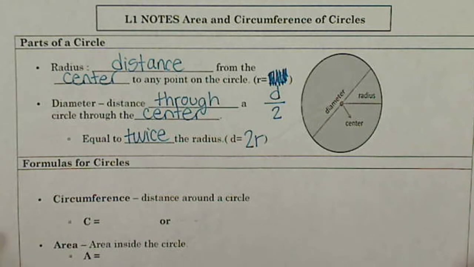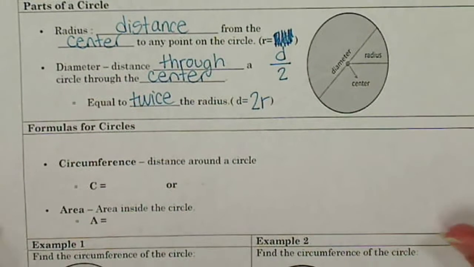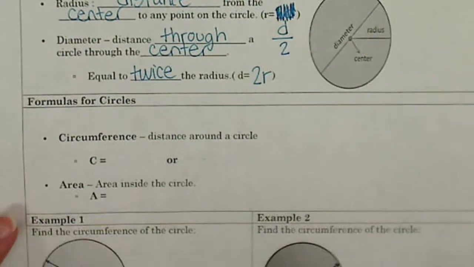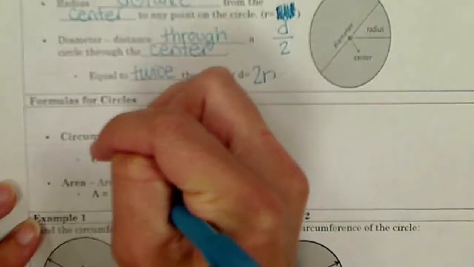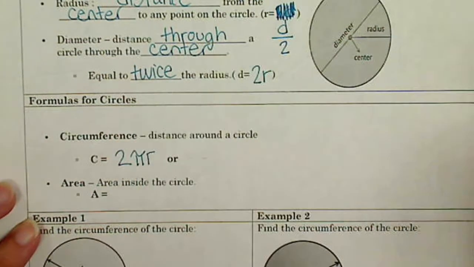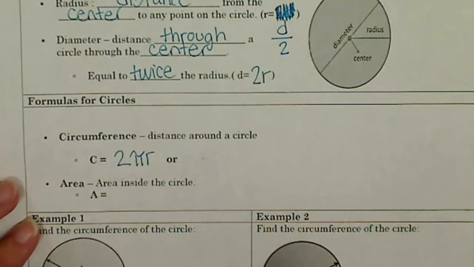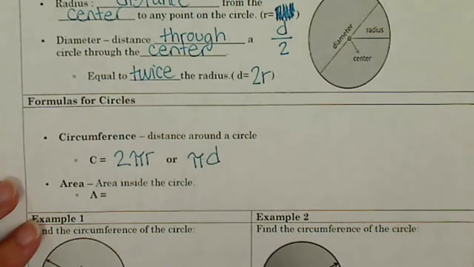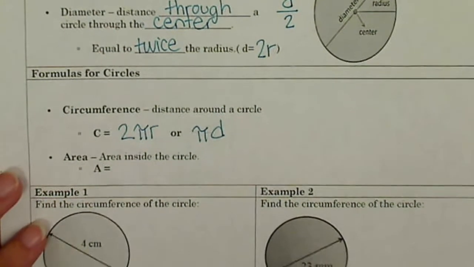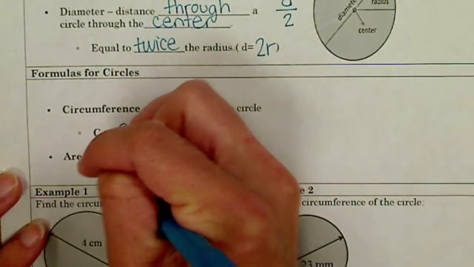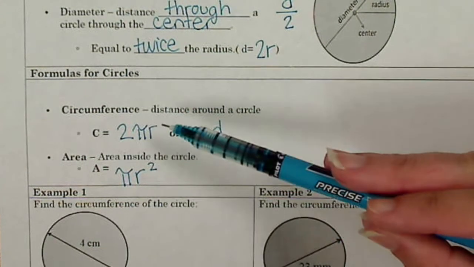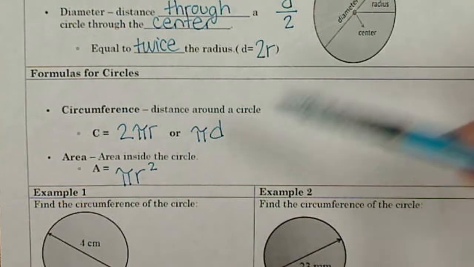Okay, so we're going to look at 2 formulas that are going to involve the radius and the diameter. The circumference is the first one. There are actually 2 formulas for circumference. There's a radius formula, it's 2 pi r, and there's a diameter formula, pi times diameter. Then we're going to look at area. Area of a circle only has one formula, it's pi r squared, so it's only dealing with the radius. So anytime you see the r, that's radius. Anytime you see d, that's diameter.